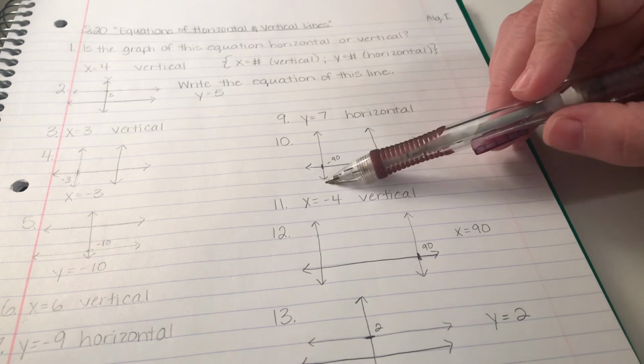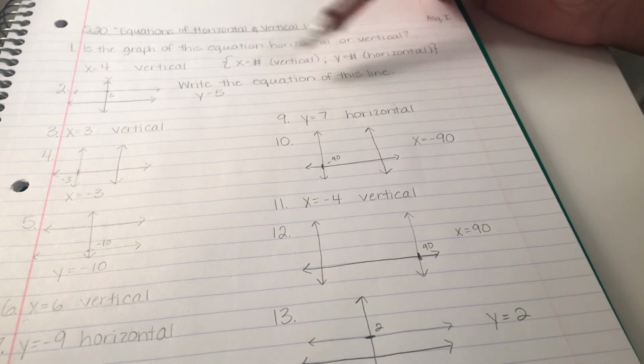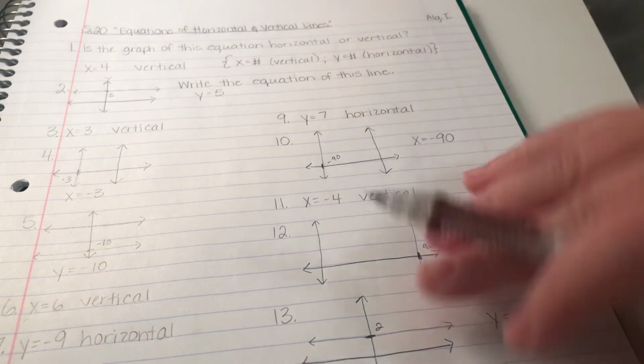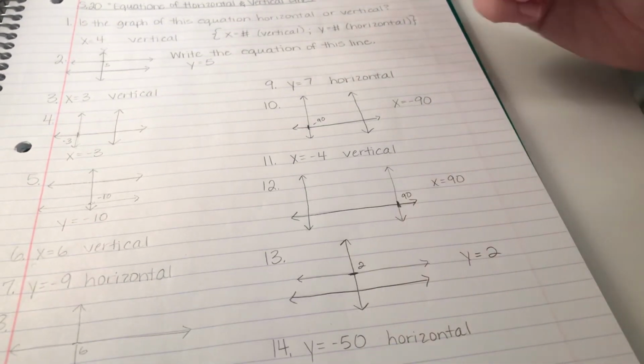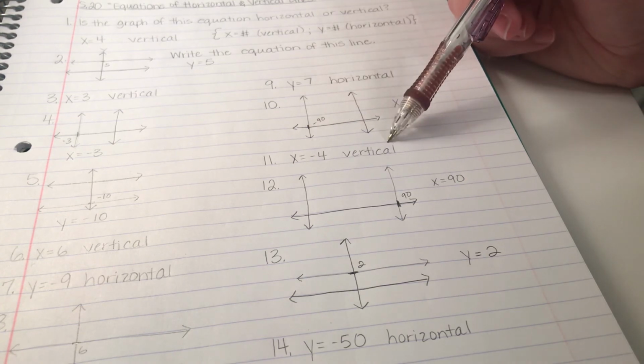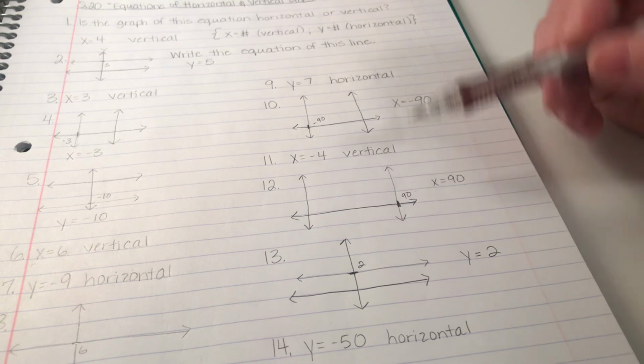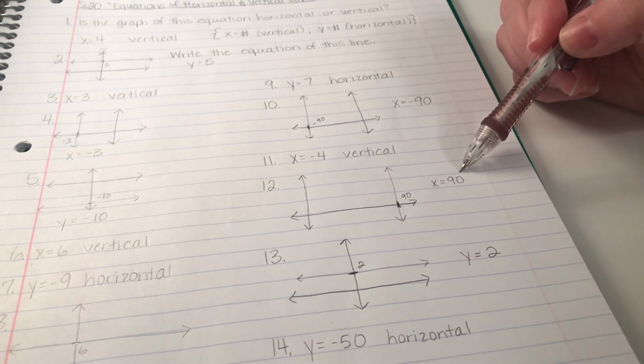Number 10, we have a vertical line at -90. So a vertical line is going to be an x equals, and then that number is -90. Number 11, x equals -4 is vertical. Number 12, we have a vertical line at +90, so x equals 90.